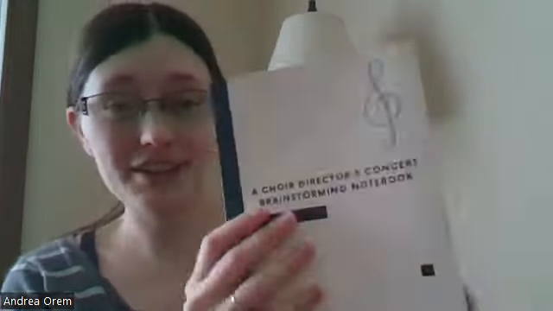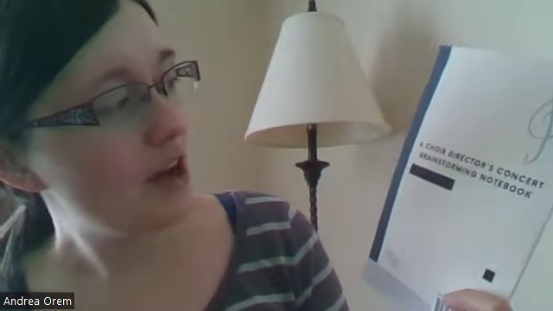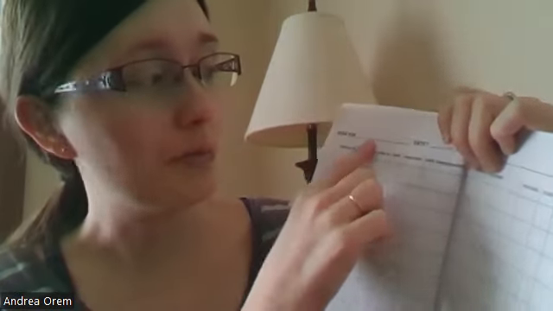But let's take a look at it. It says the choir director's concert brainstorming notebook. And there's a couple different sections in it, so I want to show you what each of those is. The first section is like the brainstorming piece for the most part. Ideas for if you have a specific group or a specific time of year that you want to brainstorm for, you can put that here.